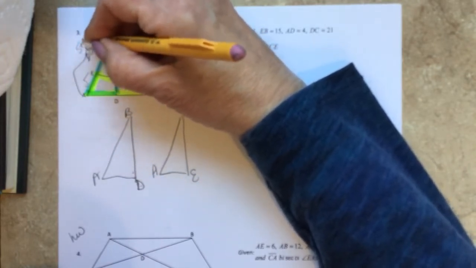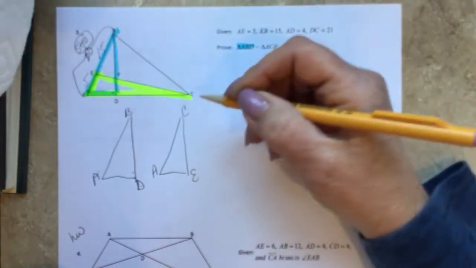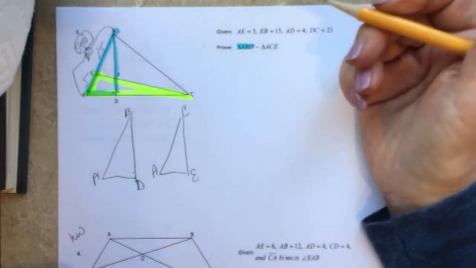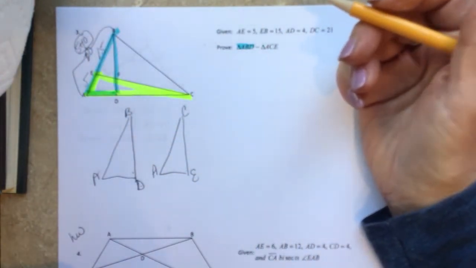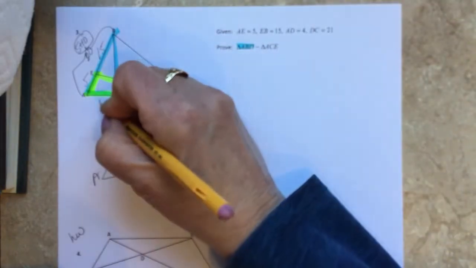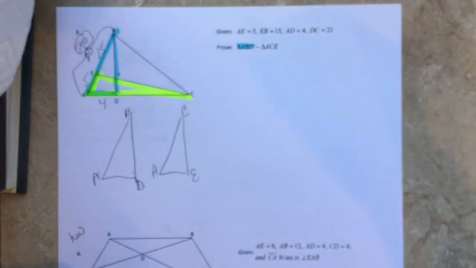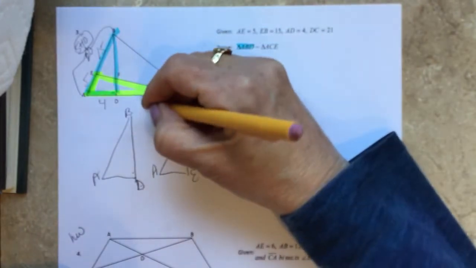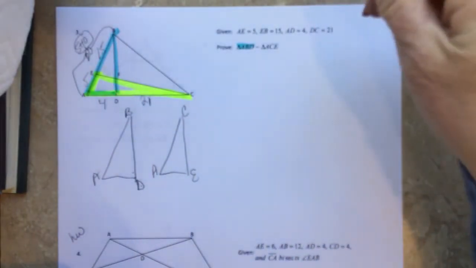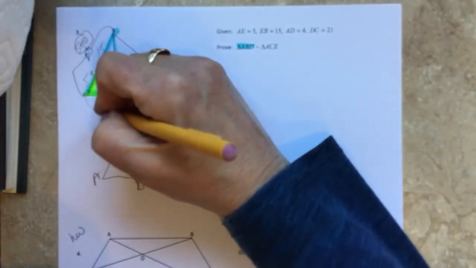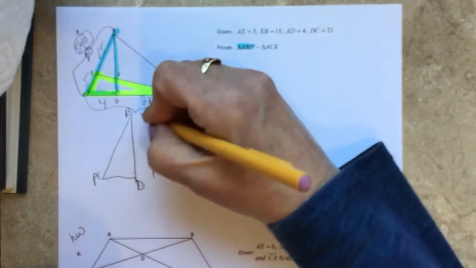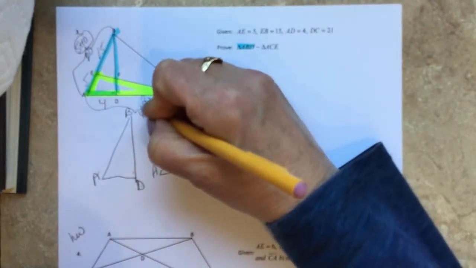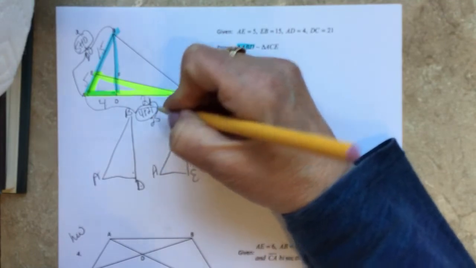So make a little note. Make sure you say that. And AD equals 4. DC equals 21. I'm going to have to add those too. So there's going to be 4 plus 21. So 25.